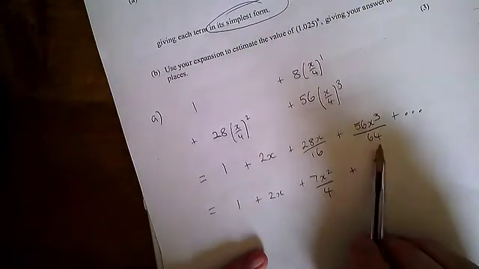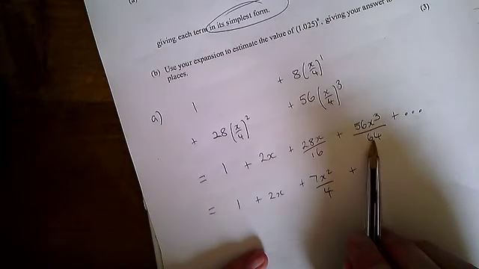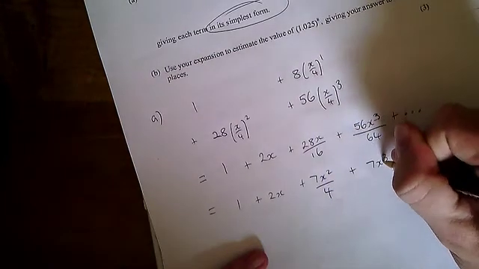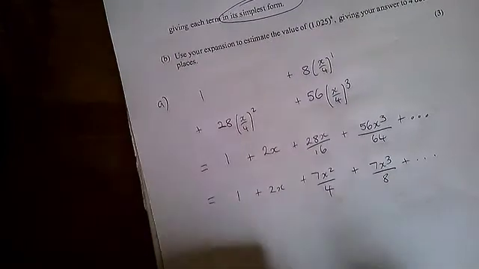Biggest number I can spot that goes into both those is 8. How many 8s go into 56 is 7. 8 into 64 is 8. So that is 7x cubed over 8 plus dot dot dot. So I've done the first bit, I've got the first 4 marks.